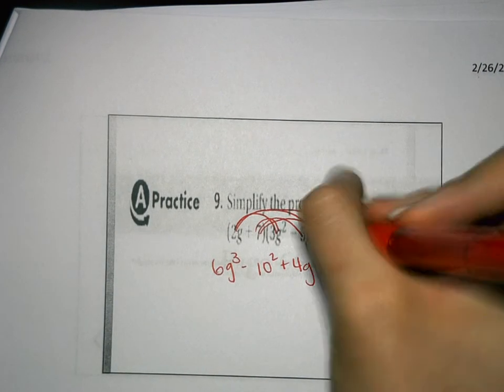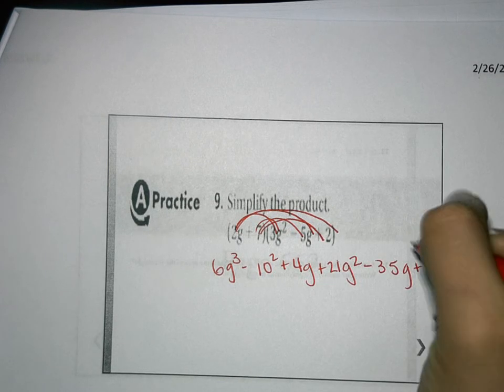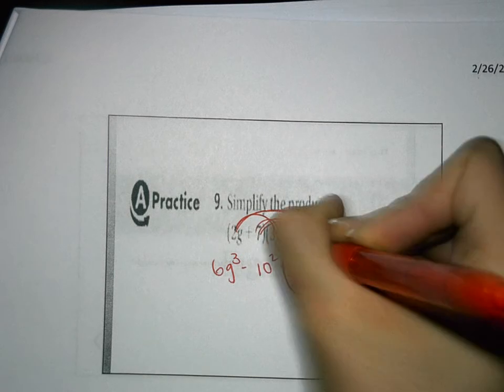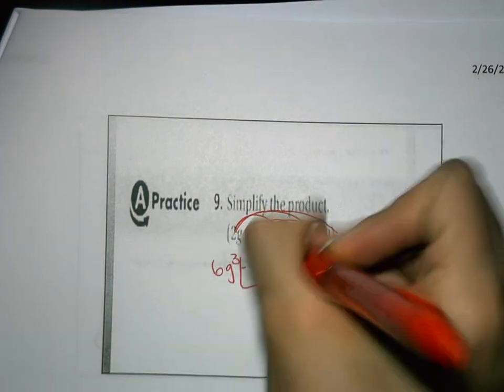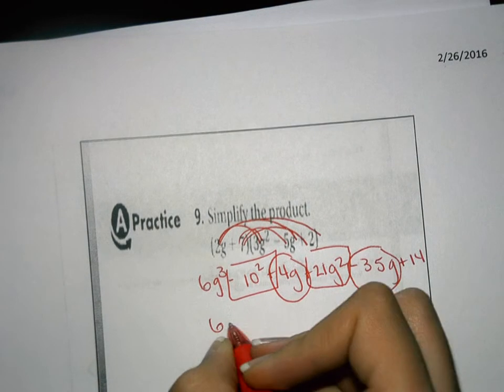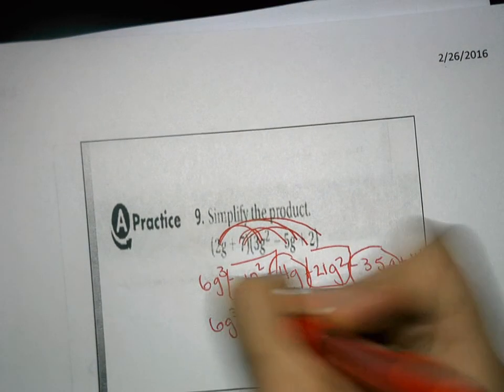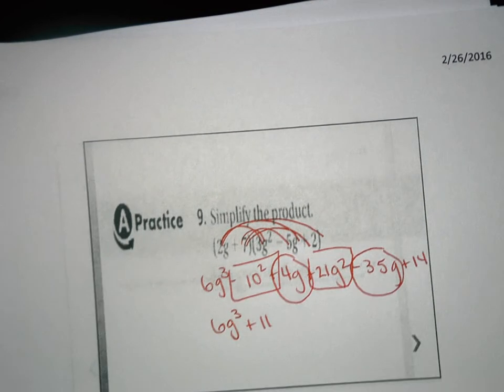Now I find that when I'm using the distributive method, actually I'll show you in a second. Let's let Chloe finish. So I like how Chloe boxed two of her like terms, and she's circled the other one, so it's easy to tell which one is like and which one isn't.